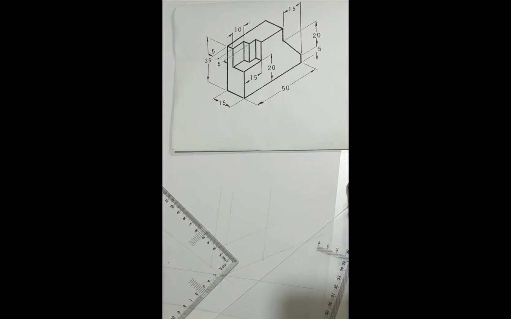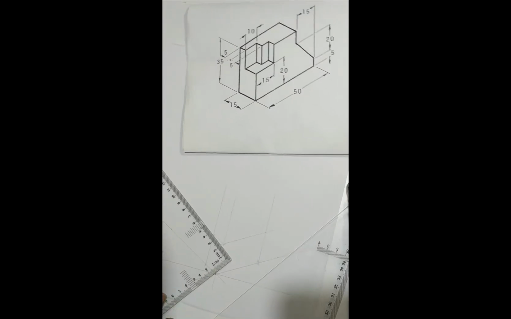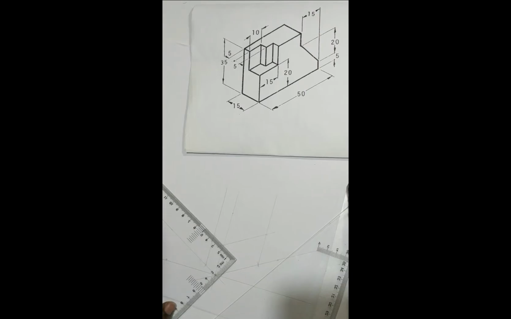So first you align the set square. Align the set square with that line. Let me change.